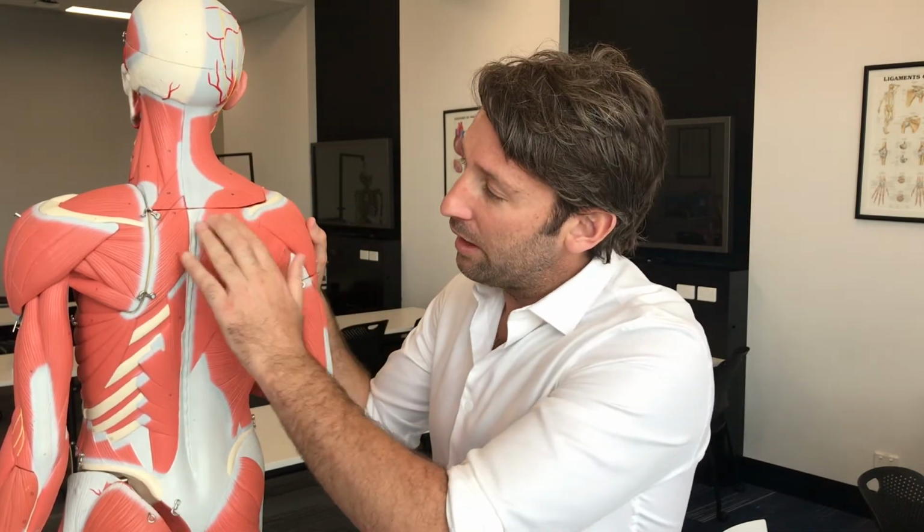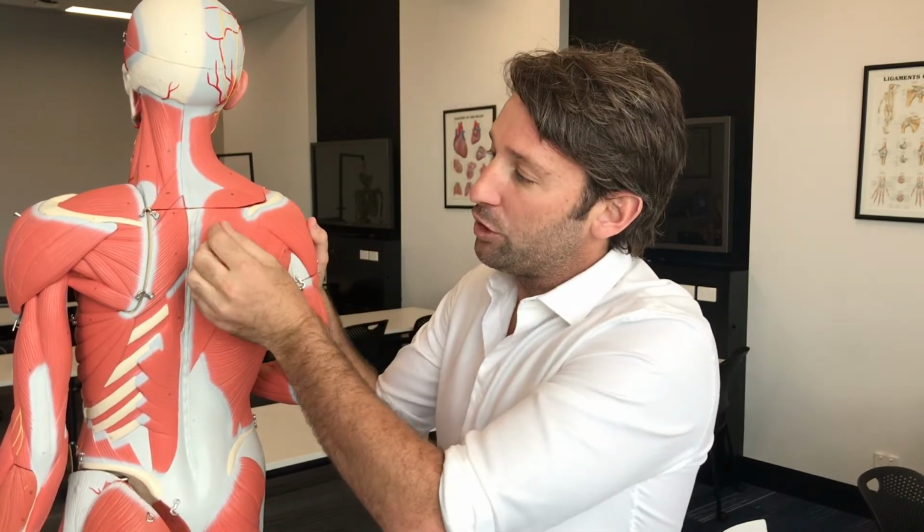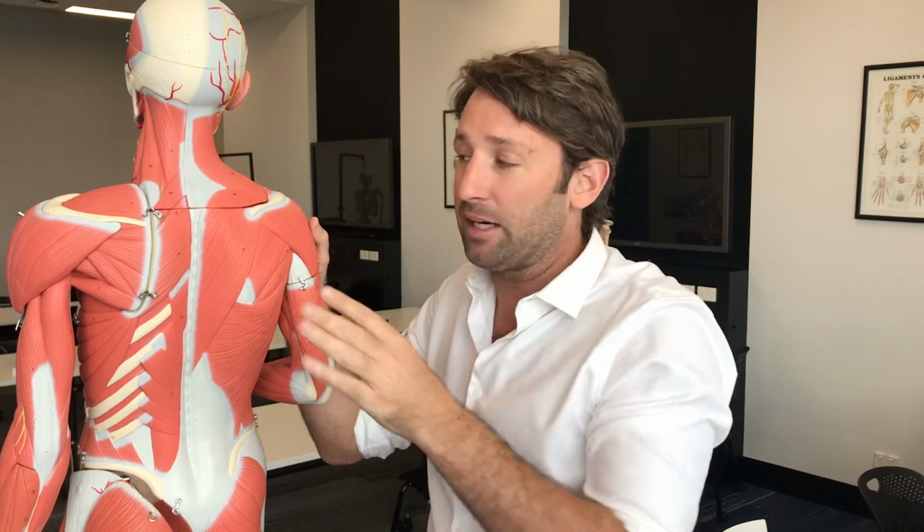Now these middle layers or fibers of the trapezius help to retract the shoulder. So they draw this scapula close together or closer to the spine. It's not the biggest muscle in this area, which means it's not going to be the agonist of shoulder retraction, but it retracts all the same.